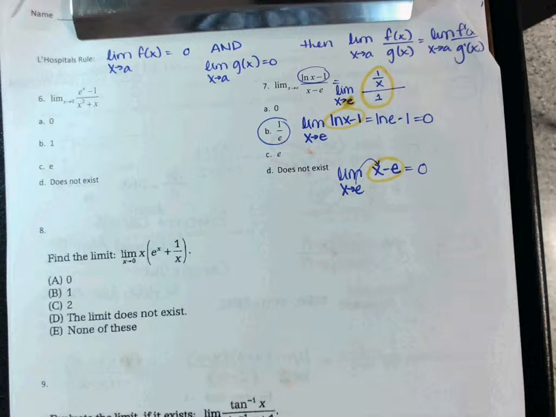Jordan, did you say you use L'Hopital for Annabelle? Not L'Hopital. I just said try it anyways. We'll try a different method. I don't know. What other methods are there? Simplify. I'm learning new things.